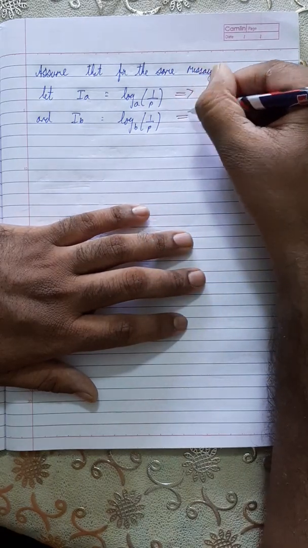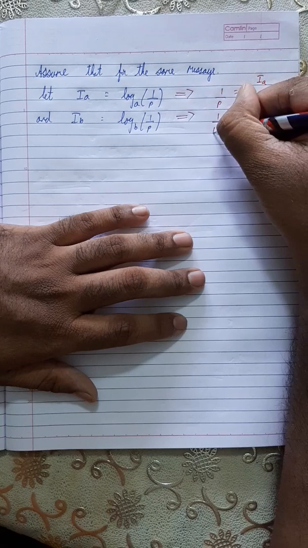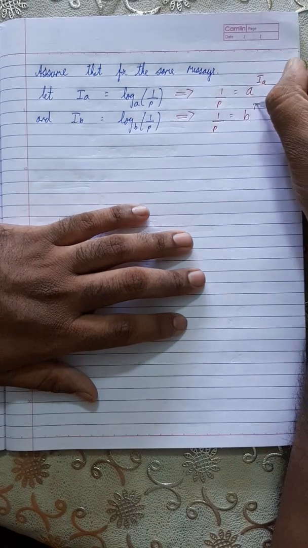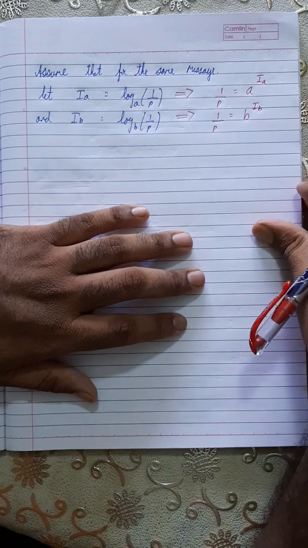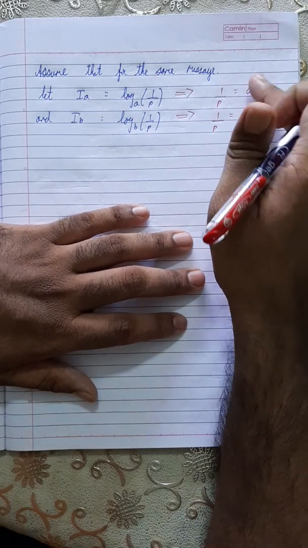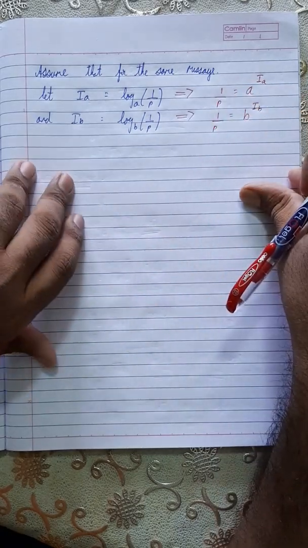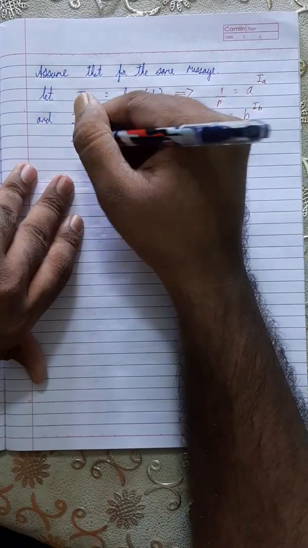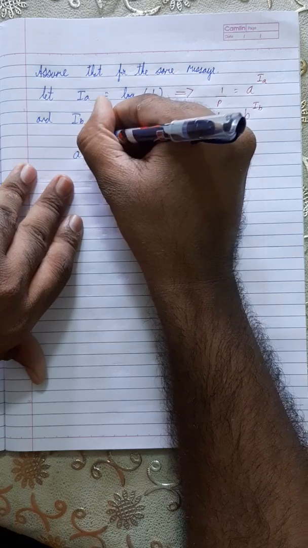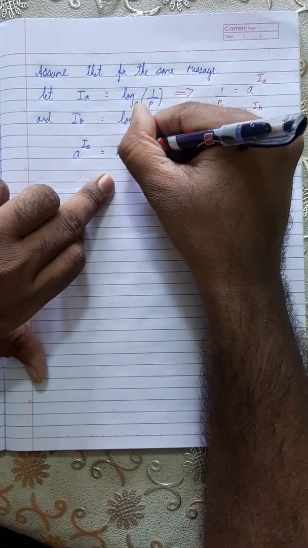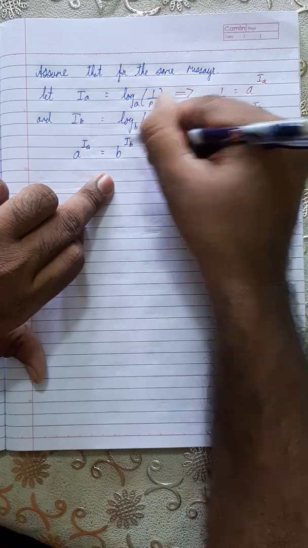And over here, in the same way, 1 by p is equal to b raised to Ib. Since both of them are equal to 1 by p, I can say that a raised to Ia is equal to b raised to Ib.